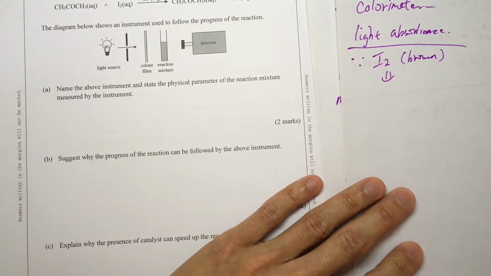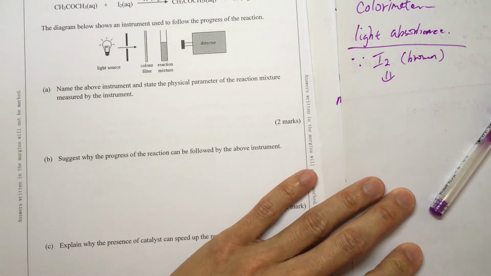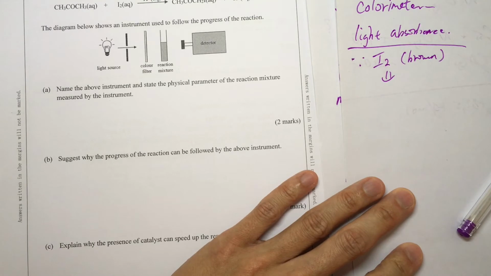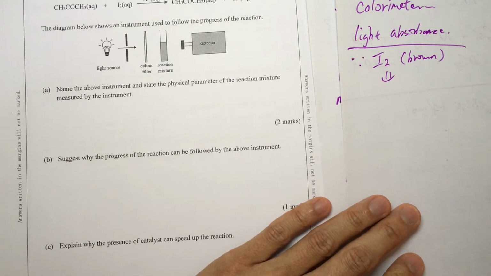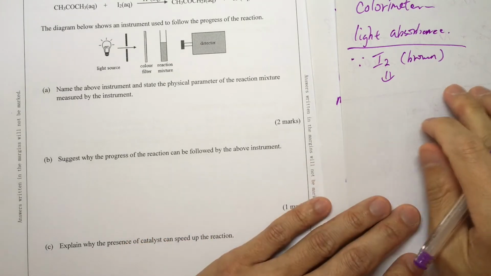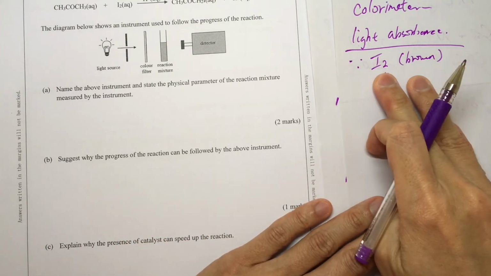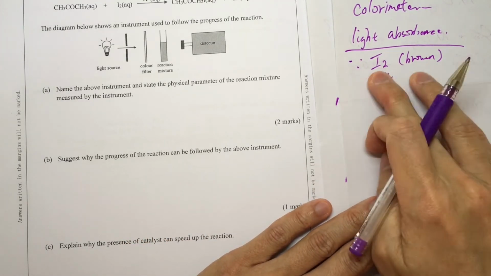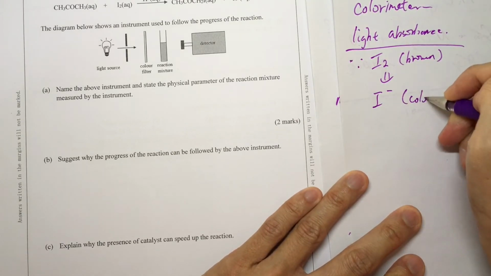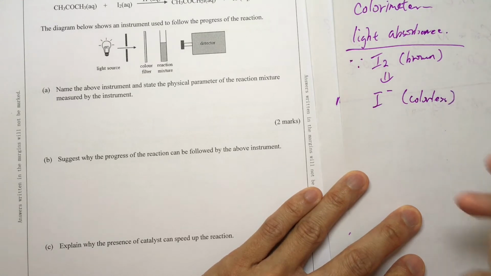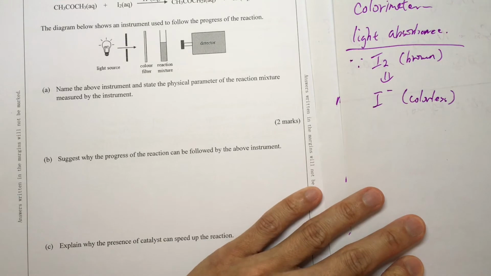So for part B, why can the progress be followed? Some of you just wrote because there is a color change, color intensity change. I know the idea is correct, but it is not accepted in the examination because you need to tell me what changes and why. The better answer is: throughout the reaction, the brown color of iodine will be decolorized to form iodide, which is colorless. Mention the chemical and mention the color change, which is important.